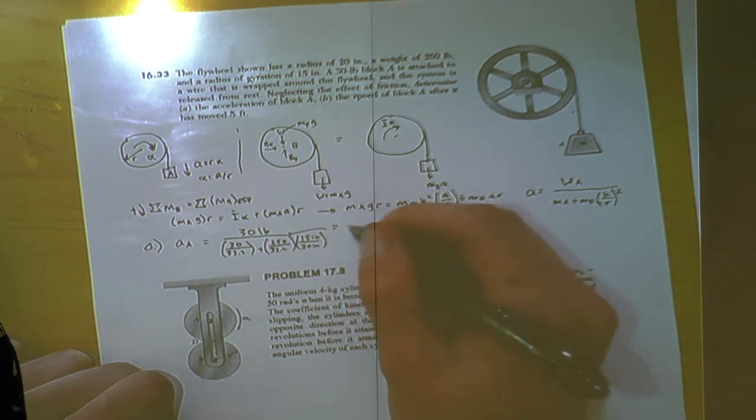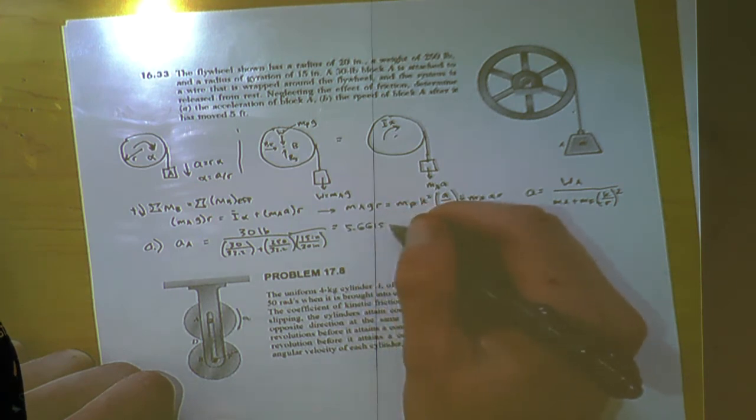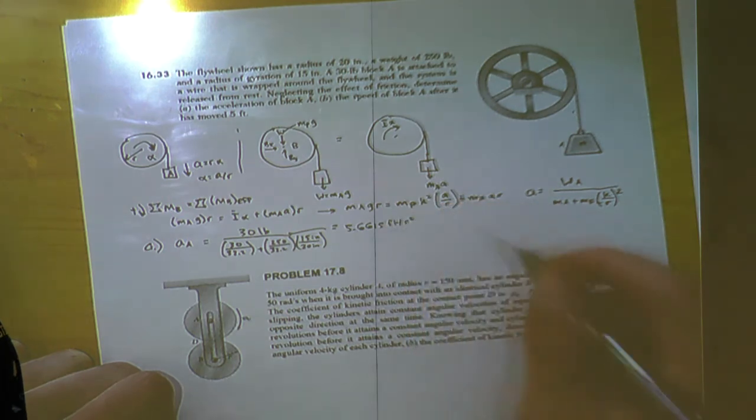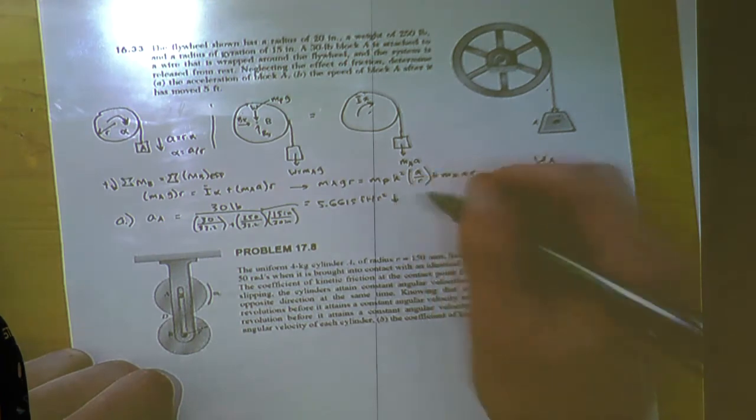And that is going to come out to 5.6615 feet per second squared, and it's going to be in the downward direction.